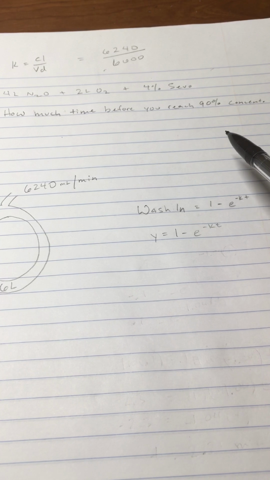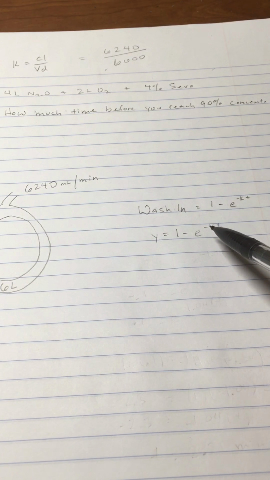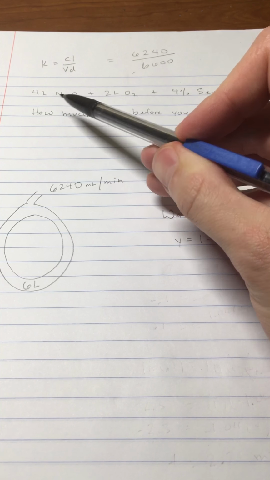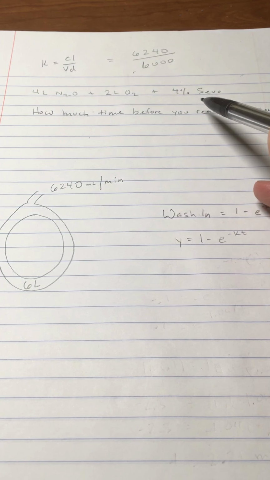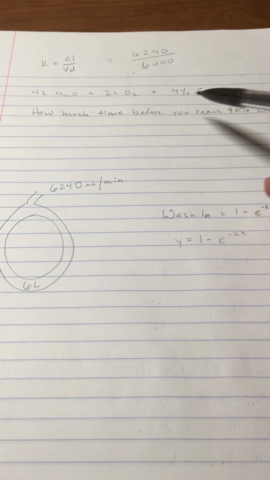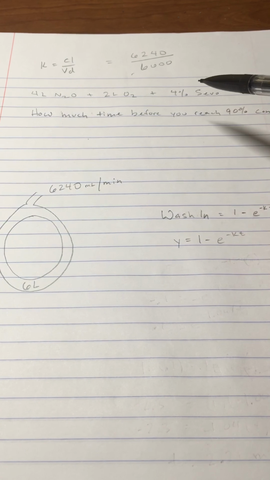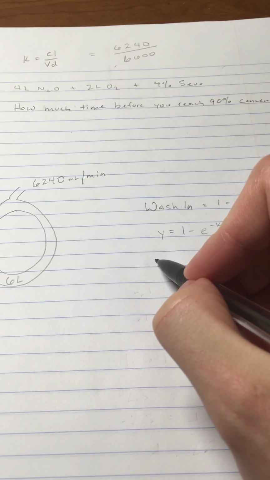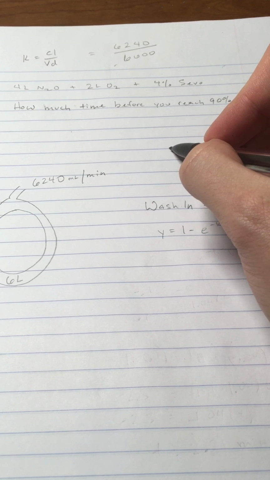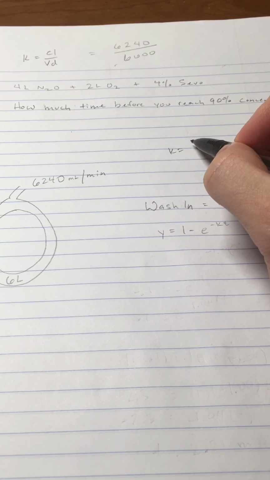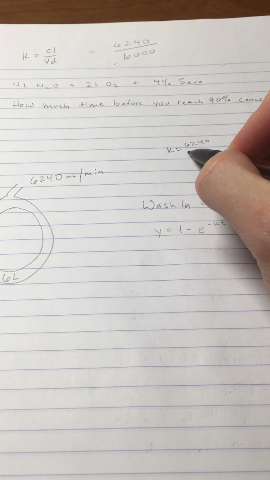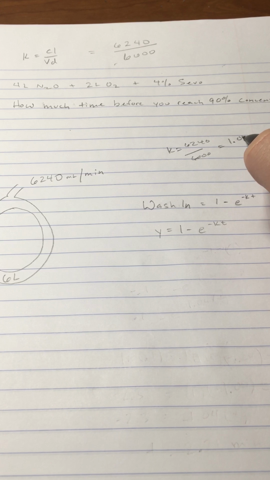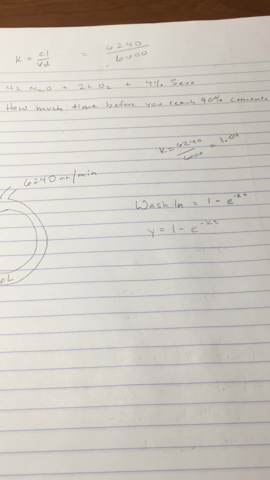Now let's go ahead and figure out k first, like we did last time. Our k, now we have 4 plus 2 liters plus 4% of the 6 liters. That equals 6240 milliliters, right? So k equals 6240 over 6,000 equals 1.04.